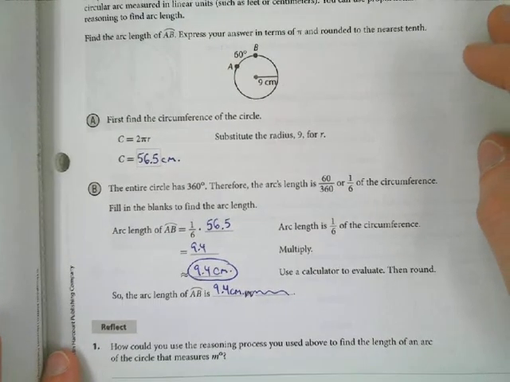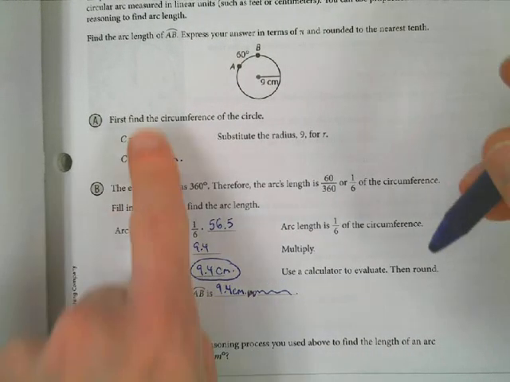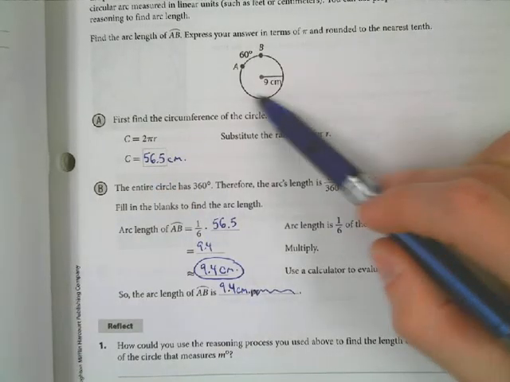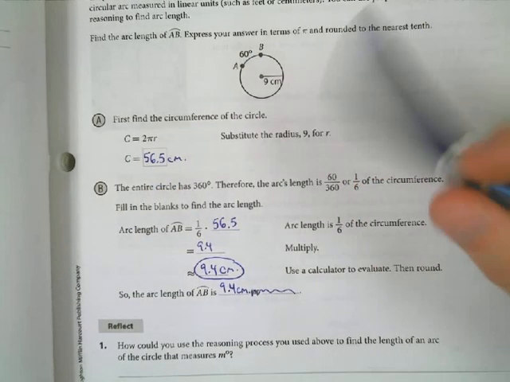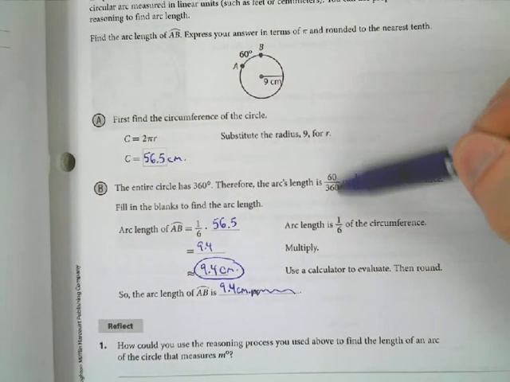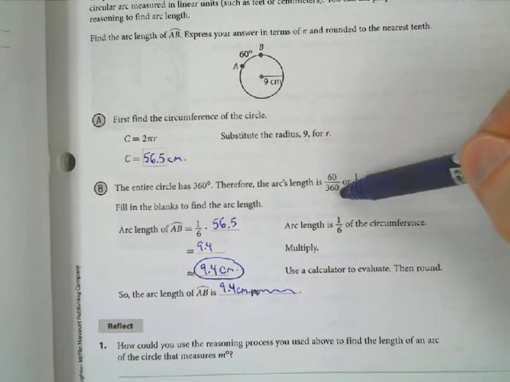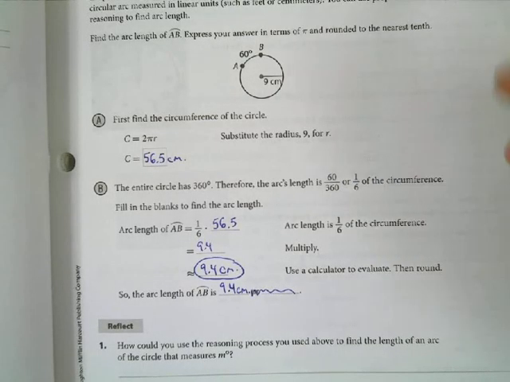In this process that we just did, remember, we first found the circumference of the circle, the circumference of the entire circle, then we found the fraction of the circumference that we wanted by taking the arc measure over 360. So do you just put that in your calculator, 56.5, then math and fraction?